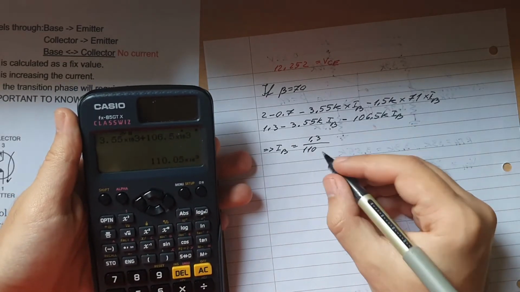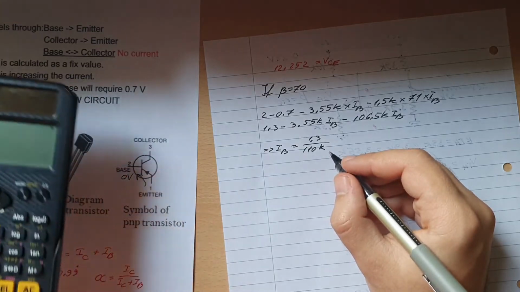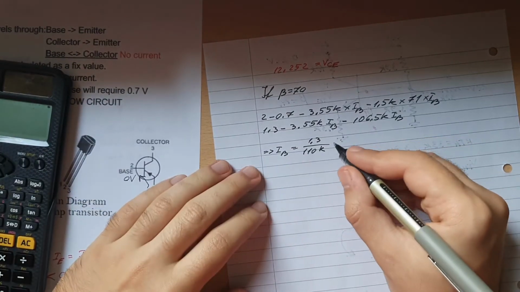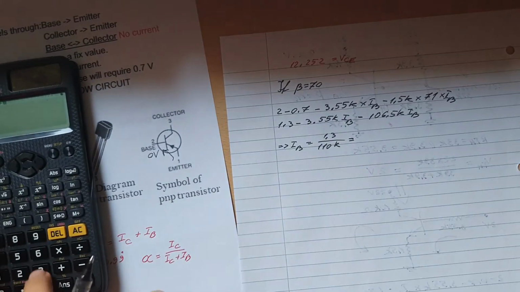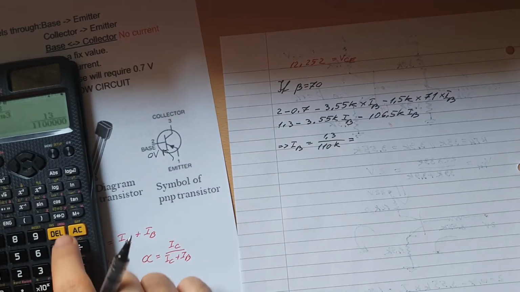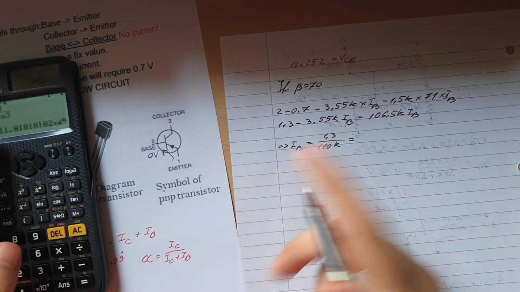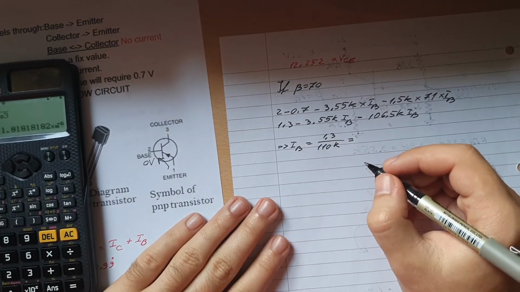I'll just leave it like that, k. And that will be equal to 1.3 over 110 times the 3, which is 11.81 microamps.